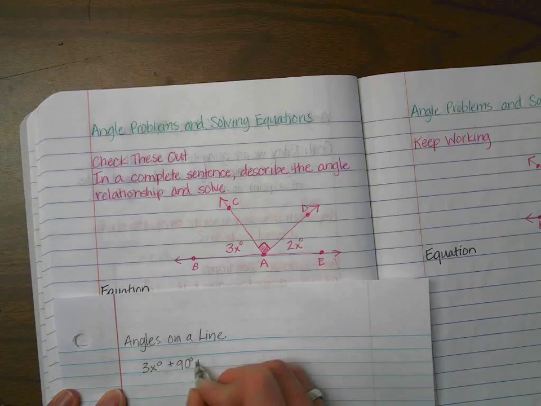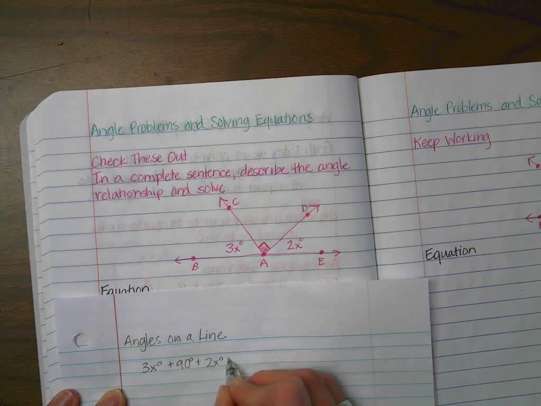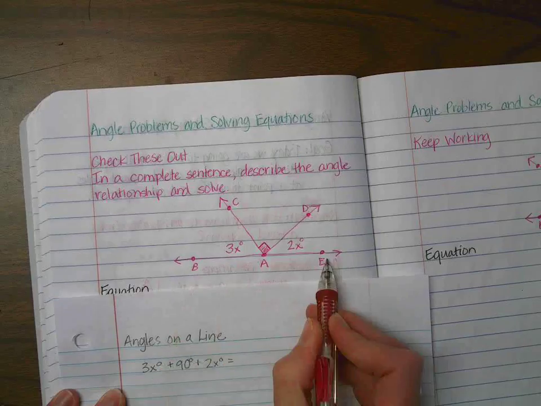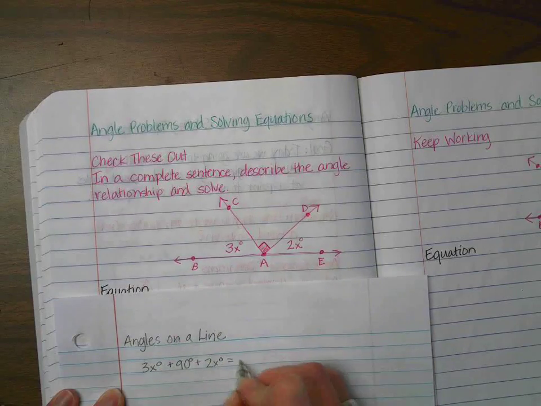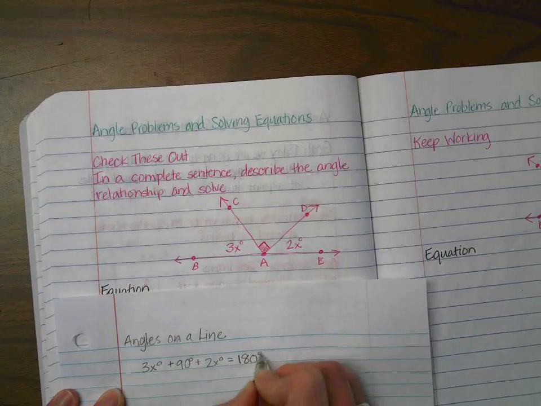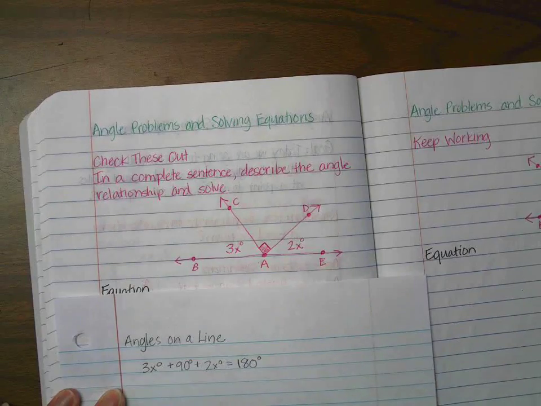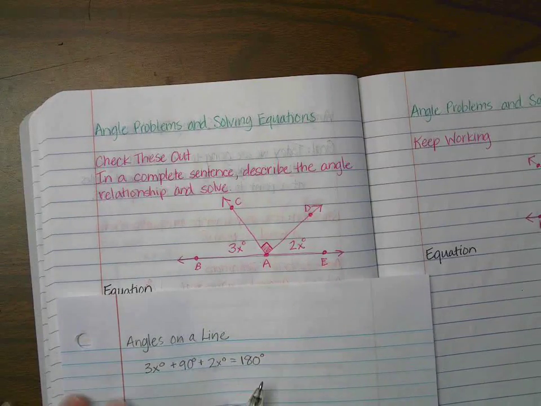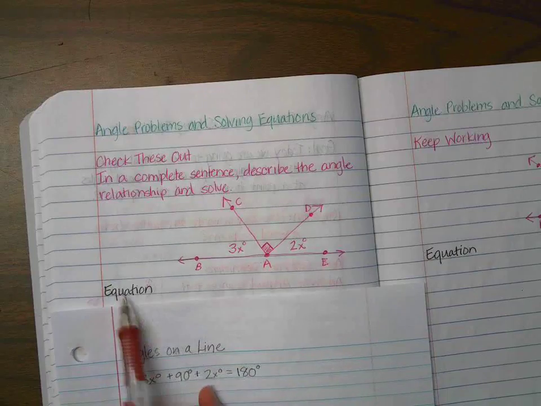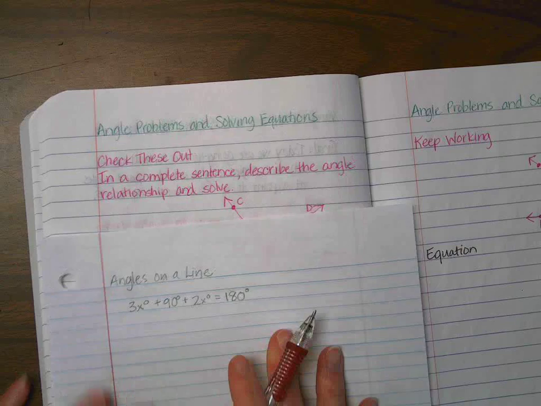What is the angle measure in there? Plus 2x degrees. And all of those, because it's a straight line, equal how much? If you can't remember, flip the page. I remember it's 180 degrees. Okay? So now, what do you see? I'll give you a hint. It looks like a what to me? You are correct, an equation.